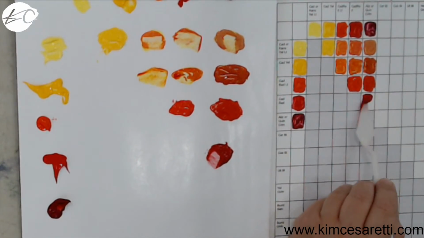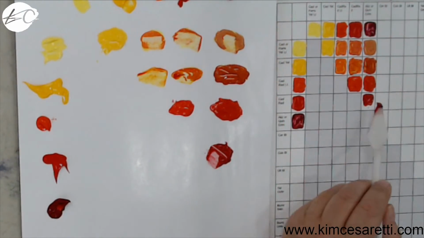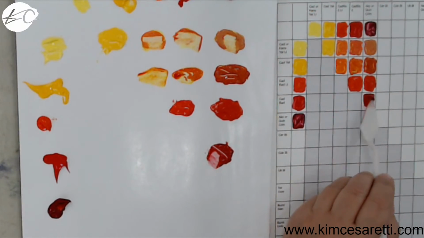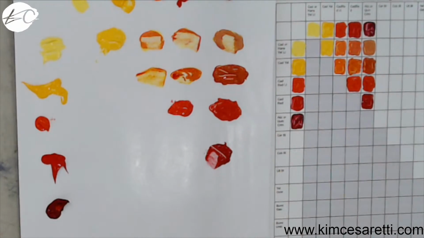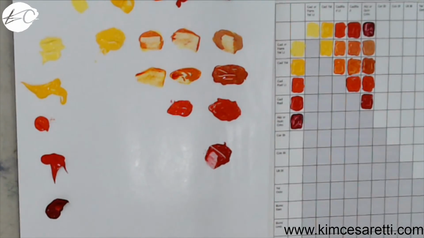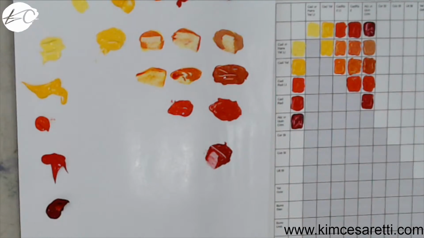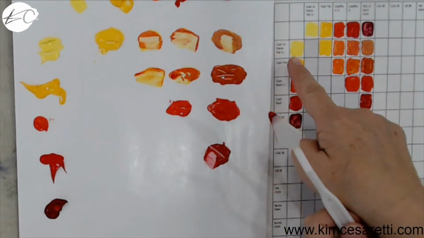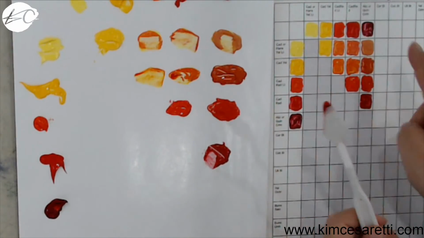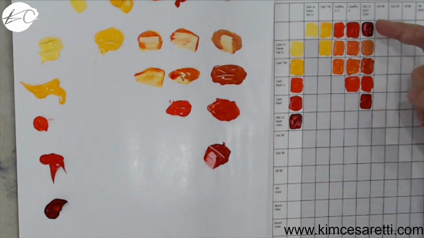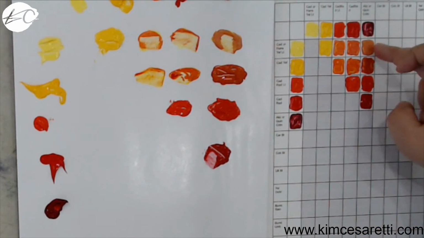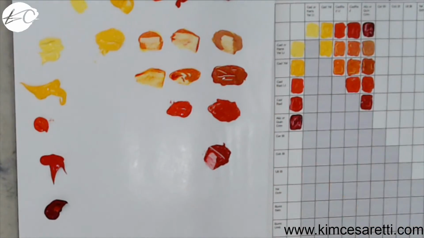Of course, you know, there's variations in color. You can take these two colors, put one on the opposite side, and do a range between the cad yellow light and the alizarin crimson. There could be a range from this to that. This falls in, but there are other ranges too.